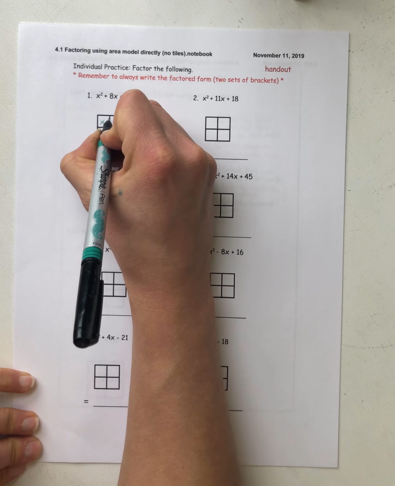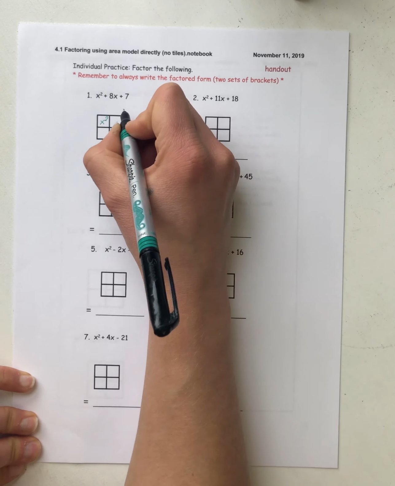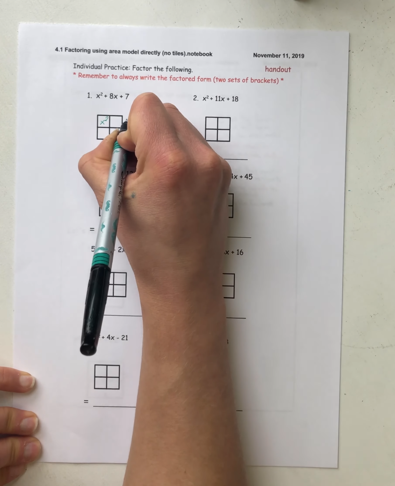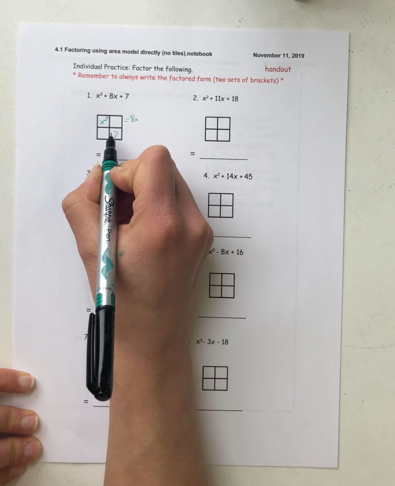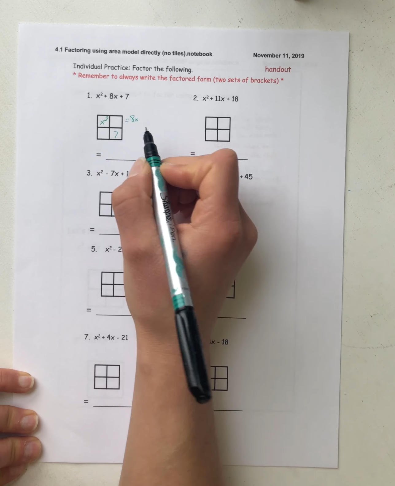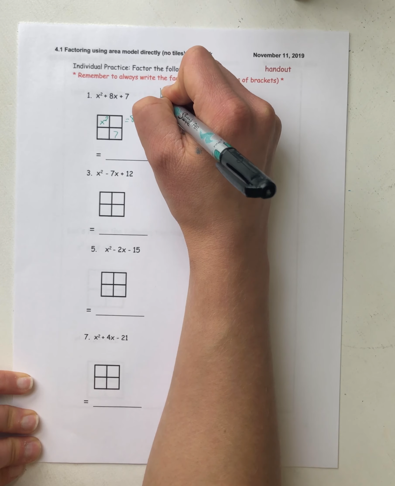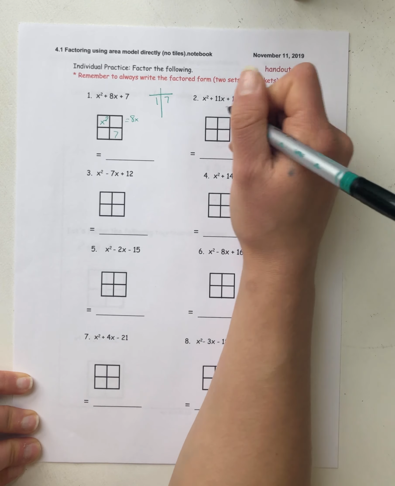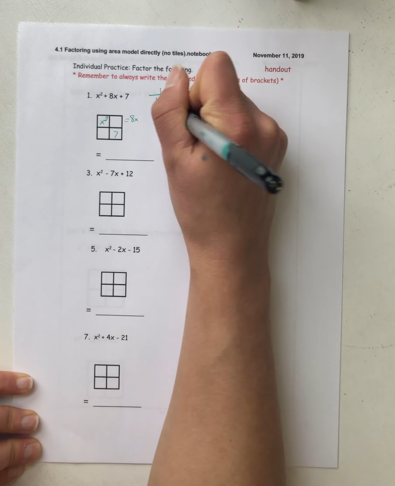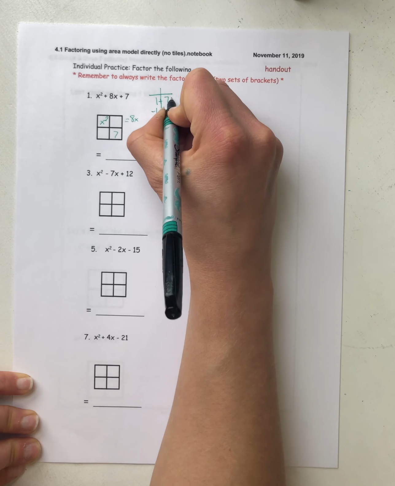We put the information that we know, x squared, and sorry, that's just an email, x squared, and then 7 comes down here. We get that these things equal 8x together. So now we need to figure out what added together is going to give me 8 and what multiplied together is going to give me 7. What two things multiply together to give me 7? Well, 1 and 7. We can do negative 1 and negative 7 too, but we don't really need to do that right now, not for this one.